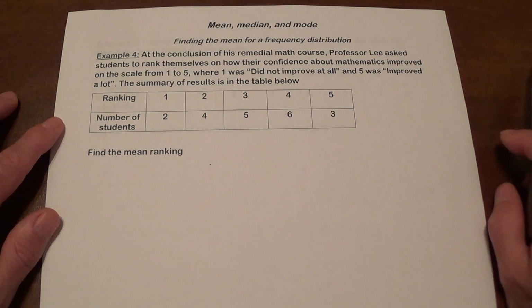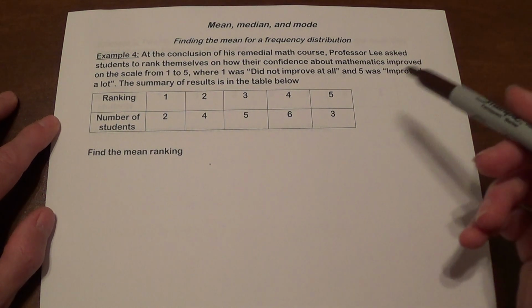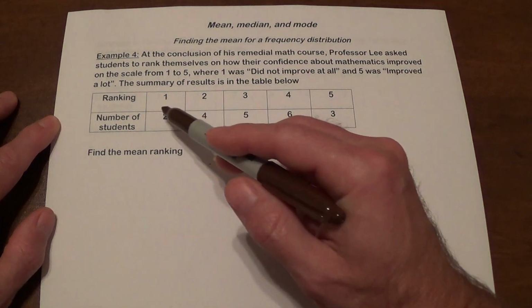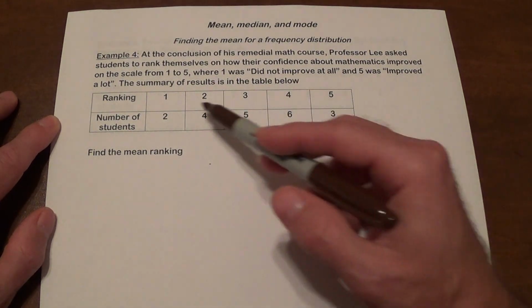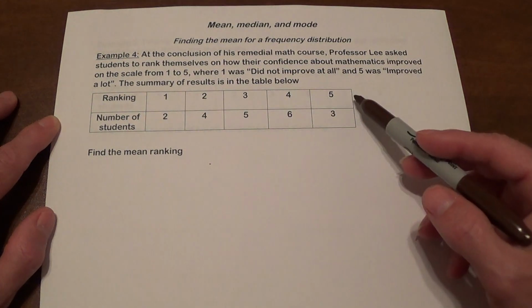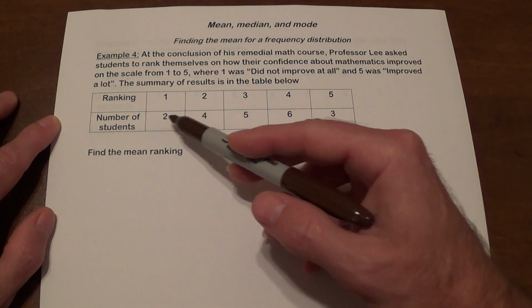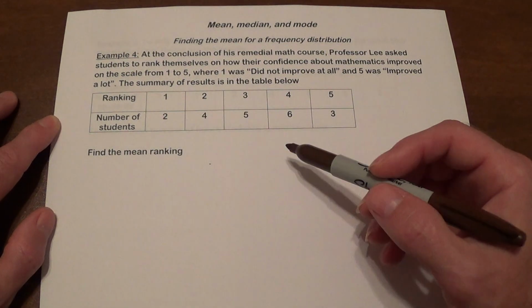At the conclusion of the remedial math course, Professor Lee asks students to rank how their confidence improved. So on a scale from 1 to 5, 1 was not improved at all, and 5 was improved a lot. And this is what they gave. What we have to realize is that this is the ranking 1 through 5, and you're going to look at 1, 2, 3, 4, 5 and think, oh, I'm just going to add these numbers together and divide by 5. That will not be correct, because you have different frequencies here.